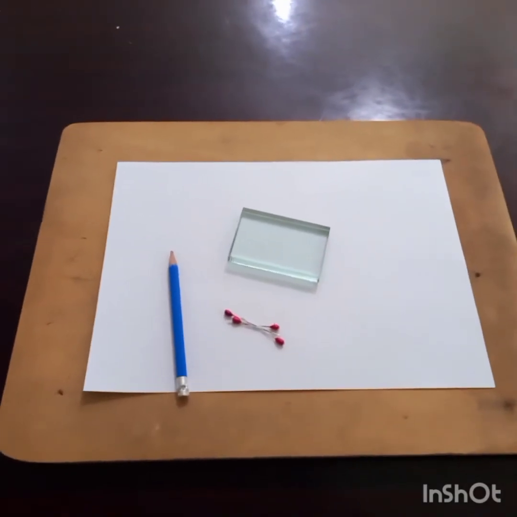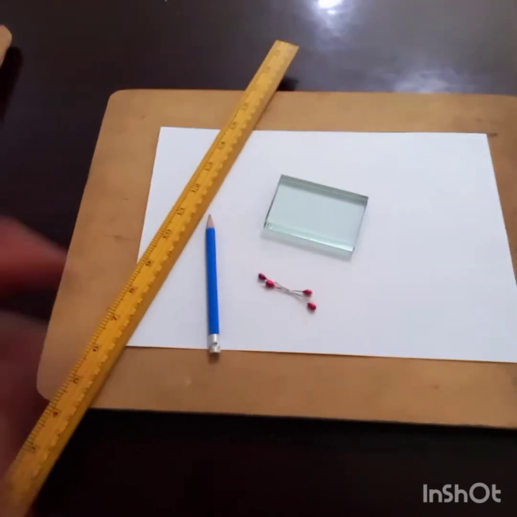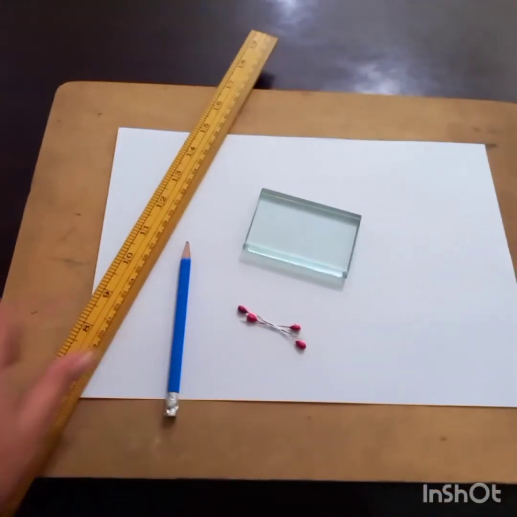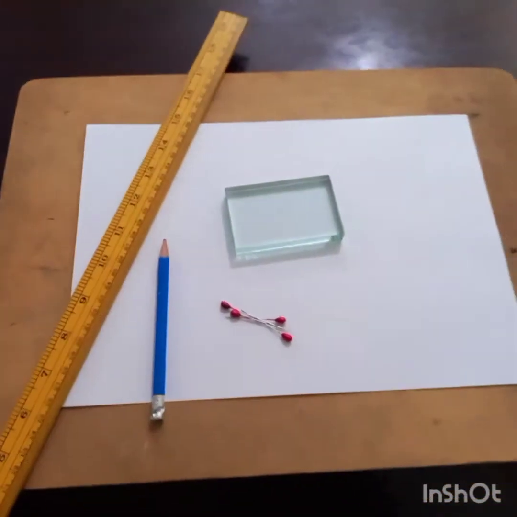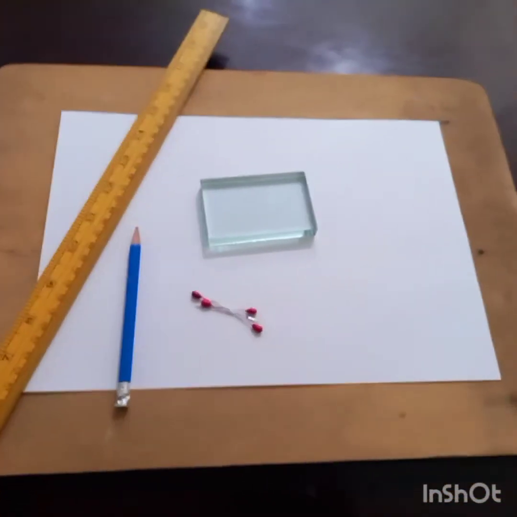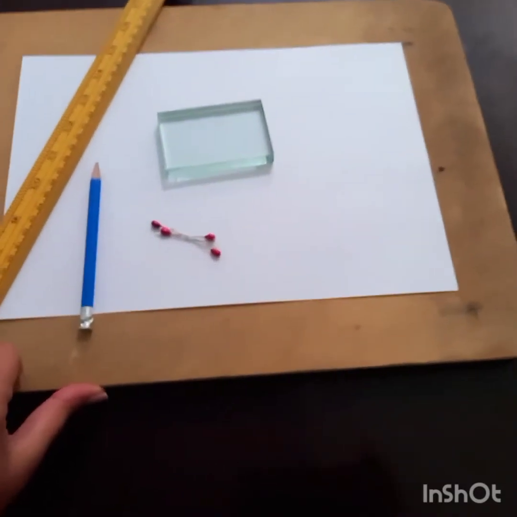So the apparatus you need for this is optical pins, a pencil, a ruler, a glass slab, a white plain paper, and a wooden board.